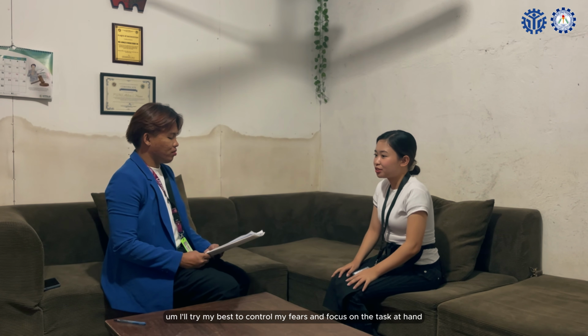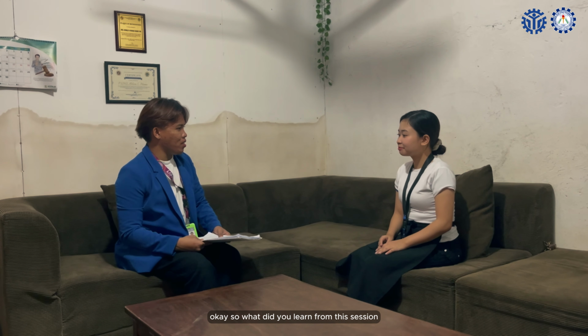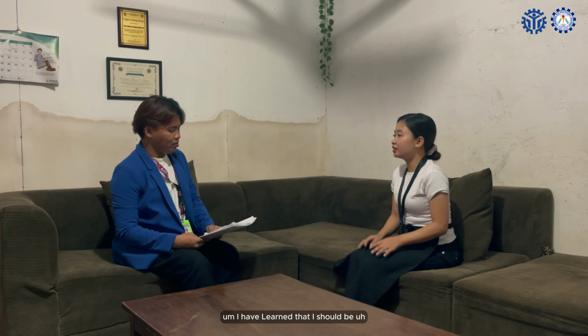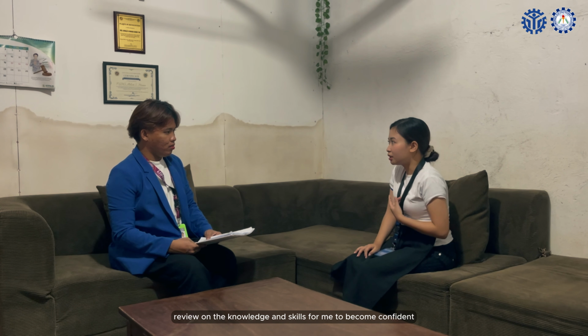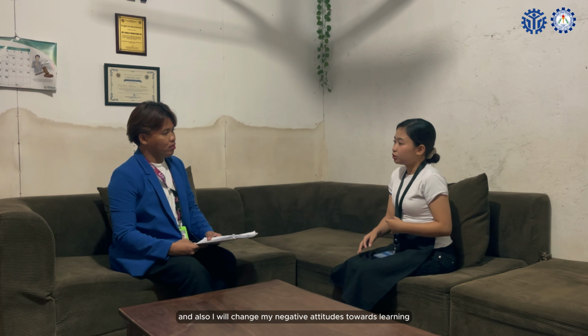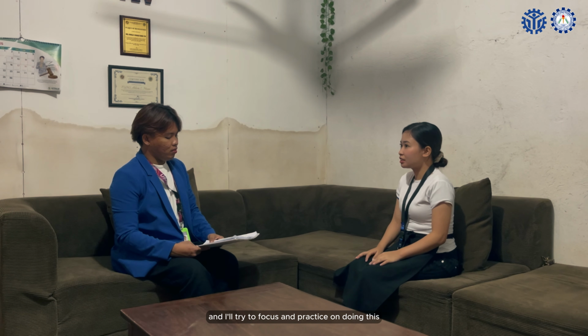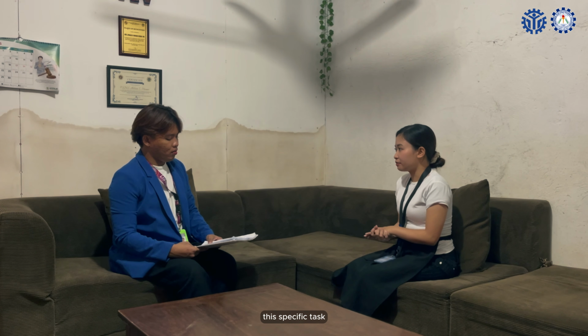I'll try my best to control my fears and focus on the task being asked. Okay, so what did you learn from this session? I have learned that I should review knowledge and skills for me to become confident, and also I'll change my negative attitudes towards learning, and I'll try to focus and practice on doing the specific task.